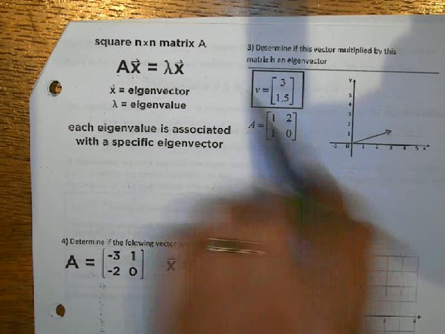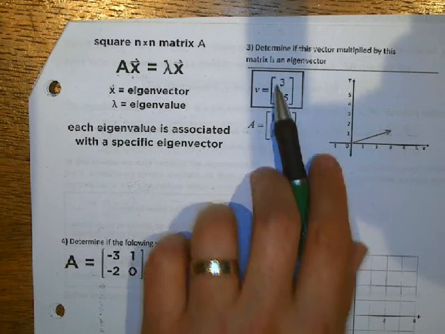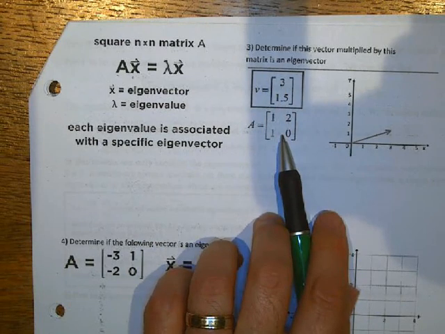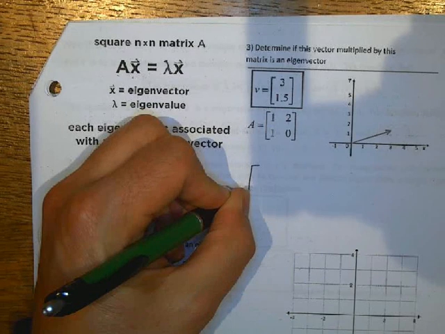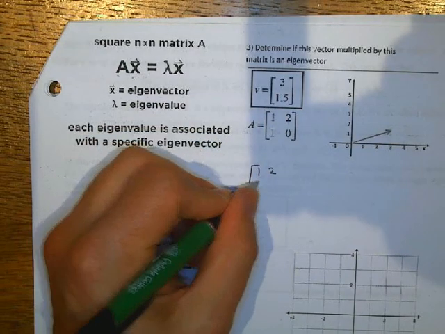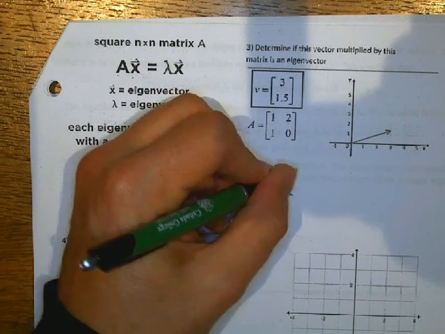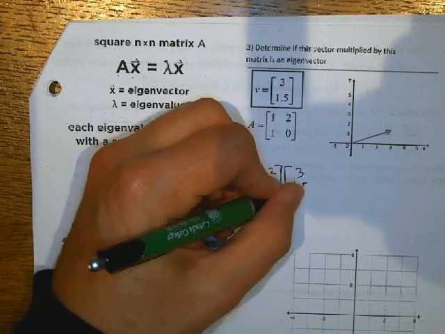So let's determine if this vector multiplied by this matrix is an eigenvector. So let's multiply this matrix, 1, 2, 1, 0, times this vector, 3, 1.5.